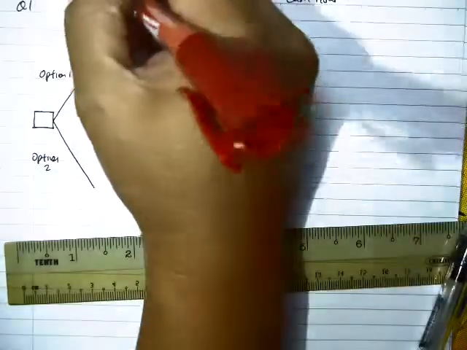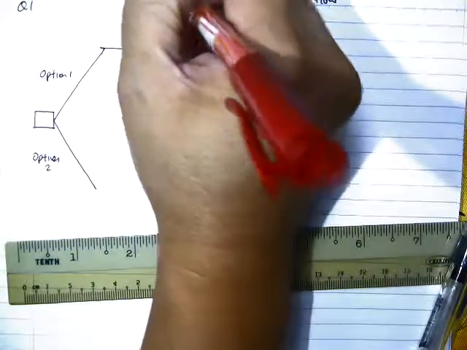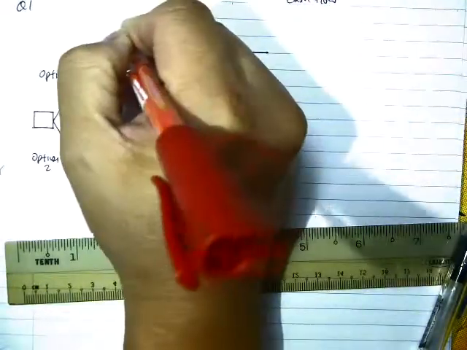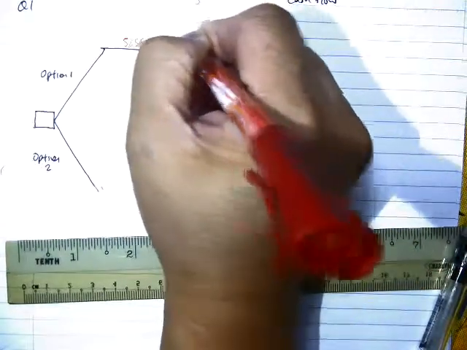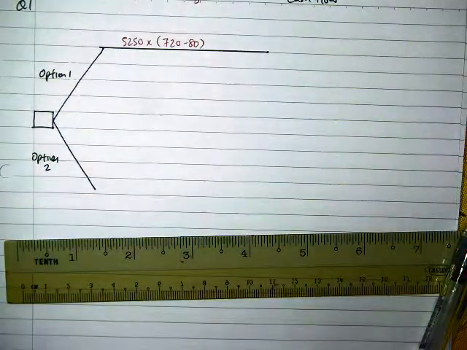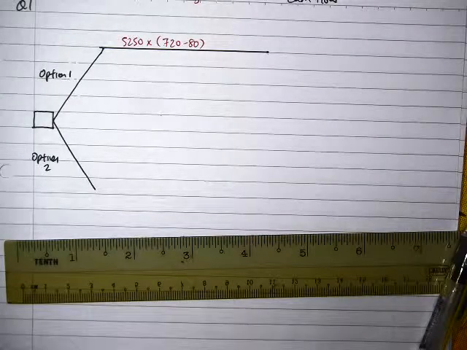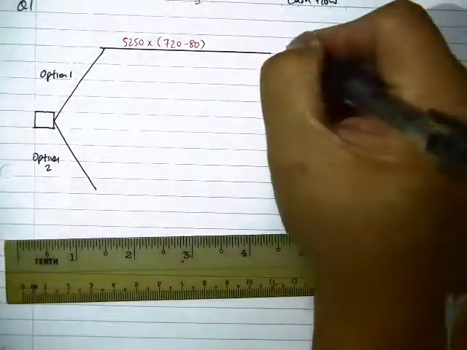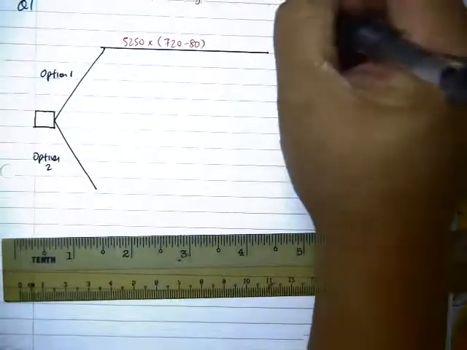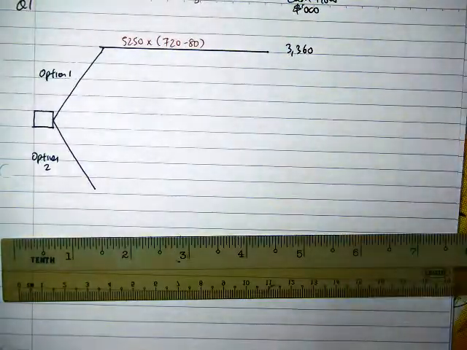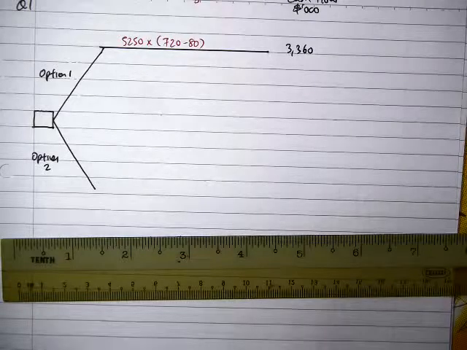Now I just show here, but usually you do a working separately. Okay. So you just show in working. But I just show here. So 5250 times 720 minus 80. Alright? Okay, 720 minus 80. That means you're gonna get 3360. Okay.